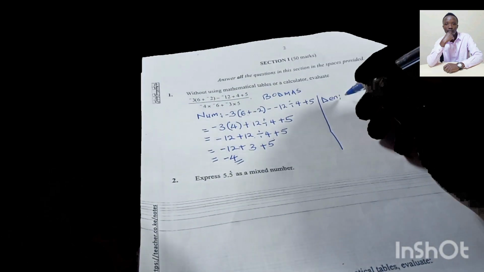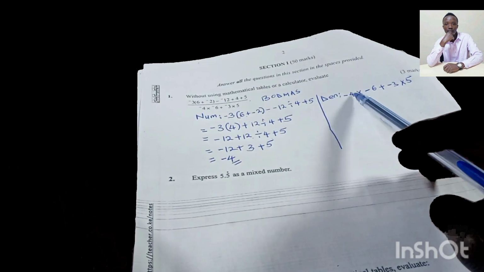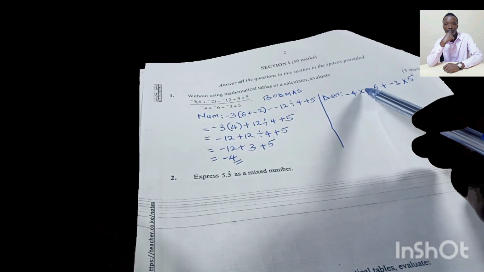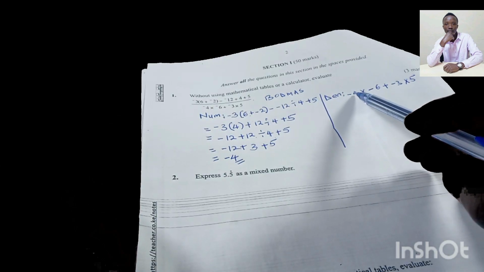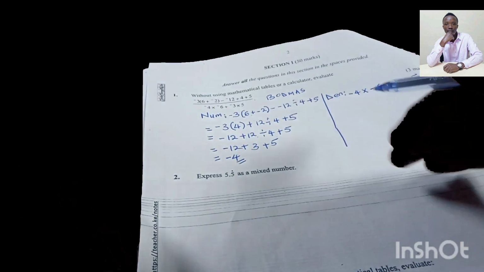In our denominator part, we are going to rewrite it: -4 multiplied by -6 plus -3 times 5. Using the rule of BODMAS, -4 times -6, this is a multiplication sign. We will start by multiplying, and a negative number times a negative number definitely gives us a positive number.